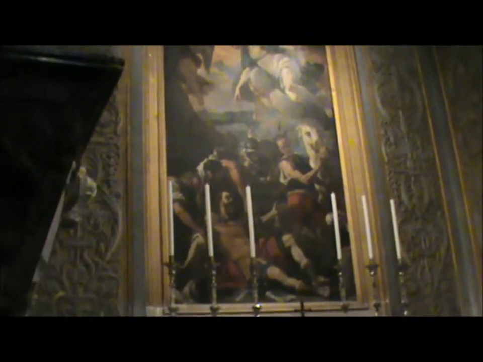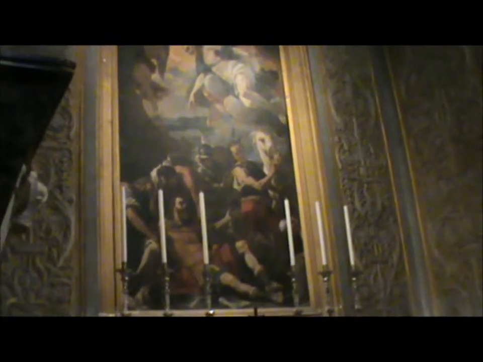Now, it's very difficult to film in here because of the different light that's shone in different directions. But this is the altarpiece in the chapel of the Langue of France. The altarpiece shows us a depiction of the conversion of St. Paul. I'm sure you're all familiar with the story of how Saul was on the road to Damascus and he was converted.